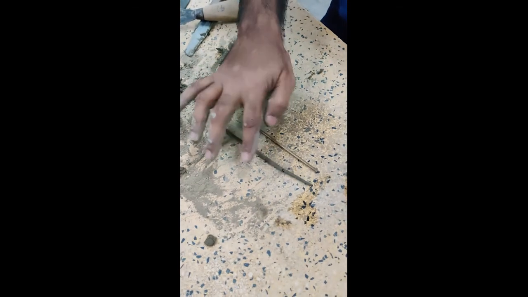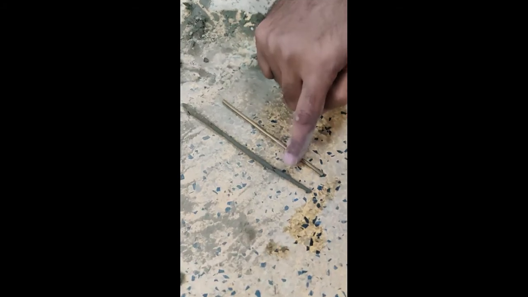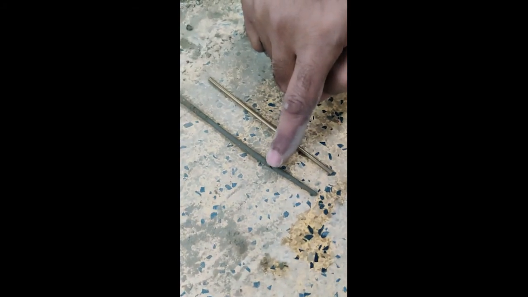Comparing with the 1/8 inch diameter rod, we see the sample is of the same diameter and cracks. Once pulled, the sample breaks.